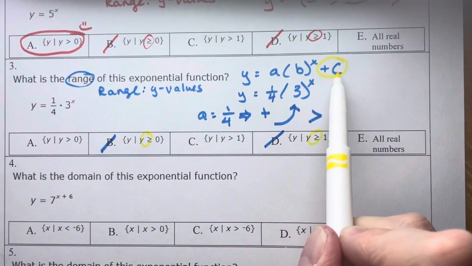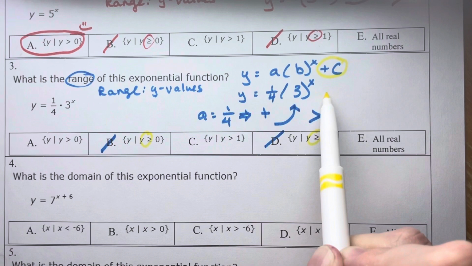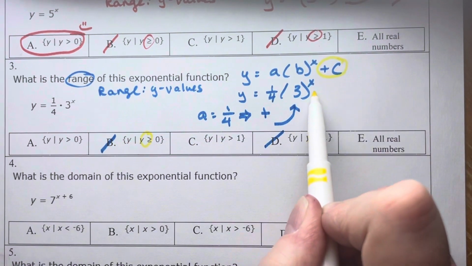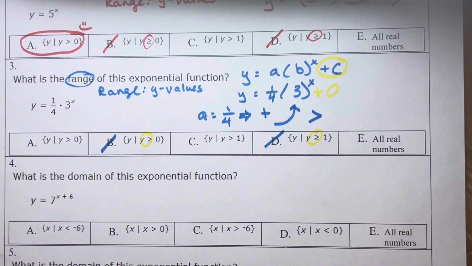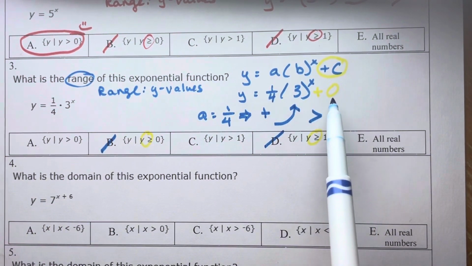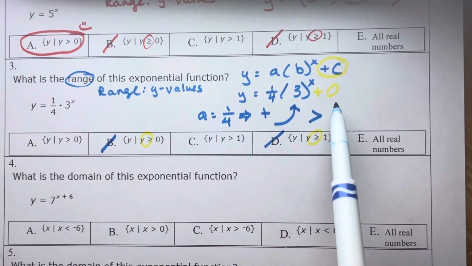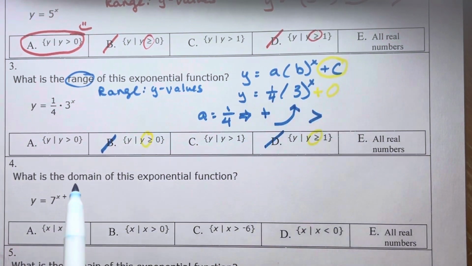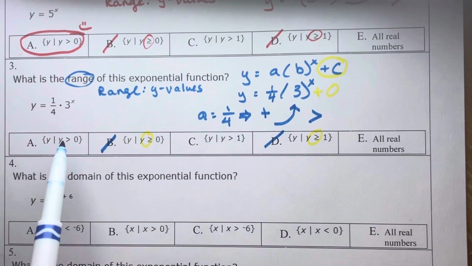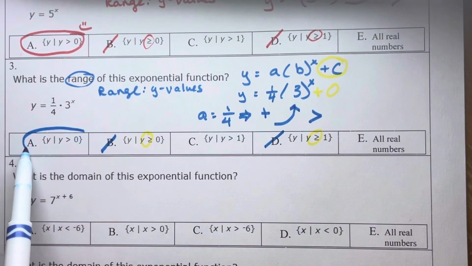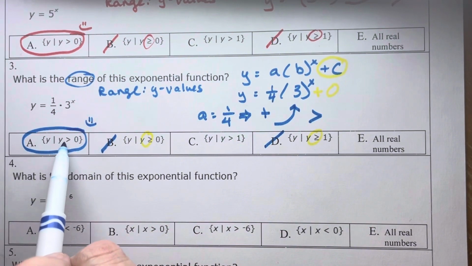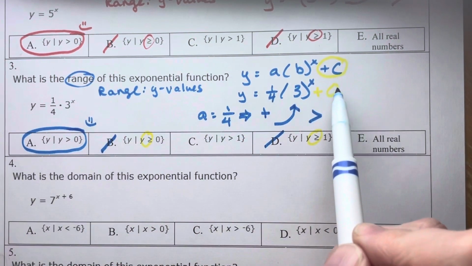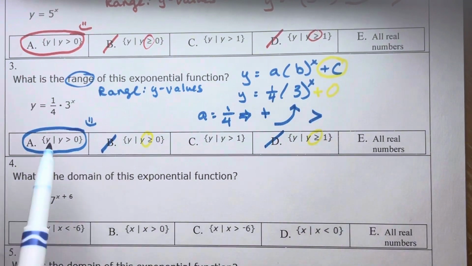Now our C does not show anything here, which means that we would have a plus 0. That would tell us where our curve is going to bottom out, and it is going to have a lowest point of access. Its bottom of the range is going to be at 0. So we find that our answer is again A, where our range is y is greater than 0 because c is equal to 0. And there you go.